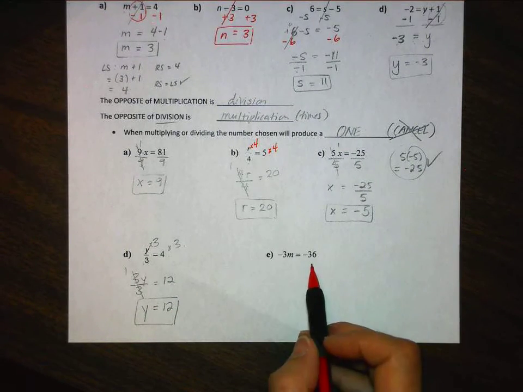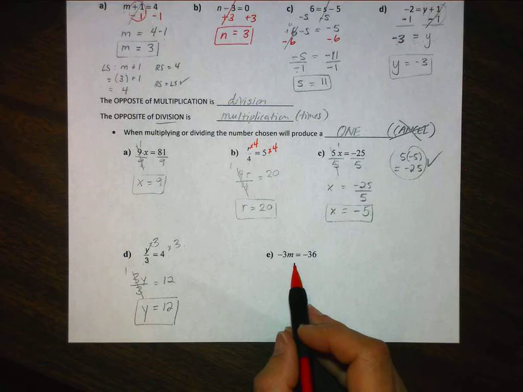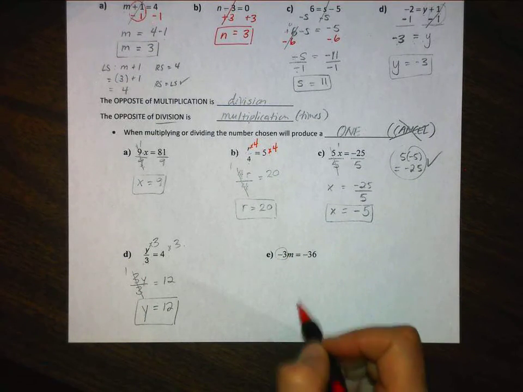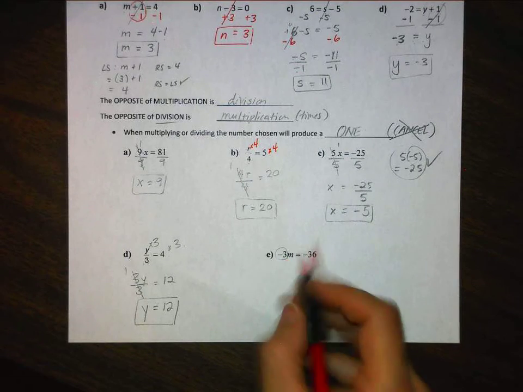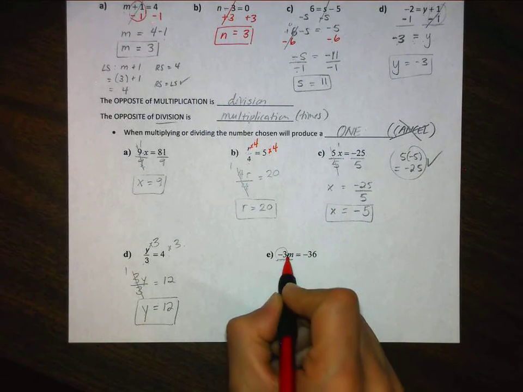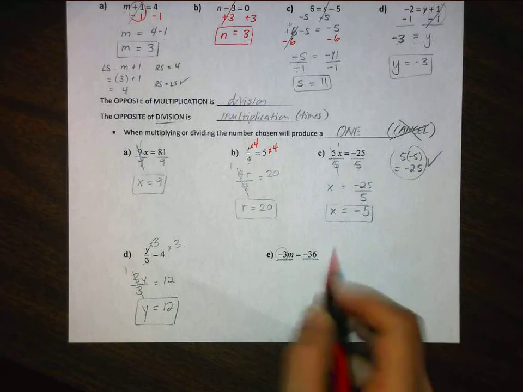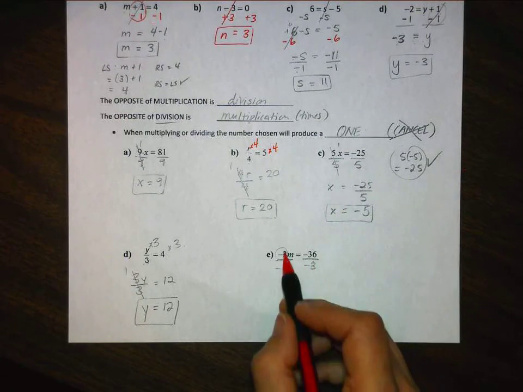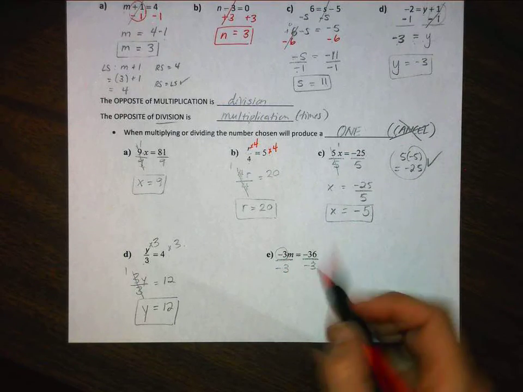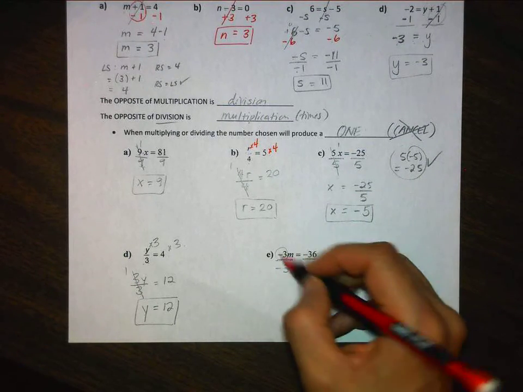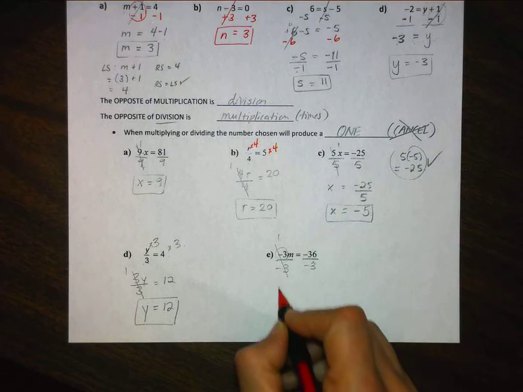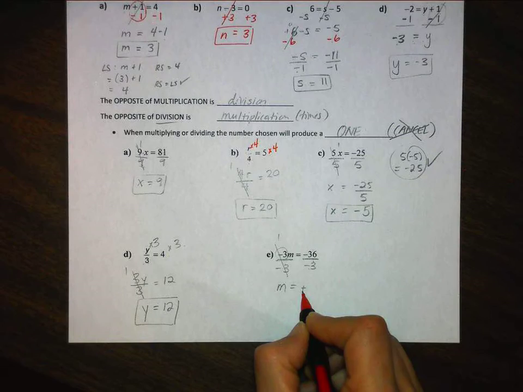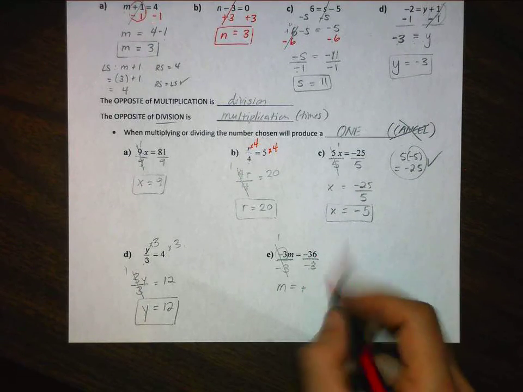Again, like I said, we want this to produce a 1. So I look and see the coefficient is negative 3. Coefficient just means a number in front of a letter. Opposite of multiplication is division, but I'm going to do it on both sides. Negative 3, negative 3. I chose what is exactly in front of the m, because negative 3 divided by negative 3 is 1. But I'm left with the m. And negative divided by negative is positive. 36 divided by 3 is 12.